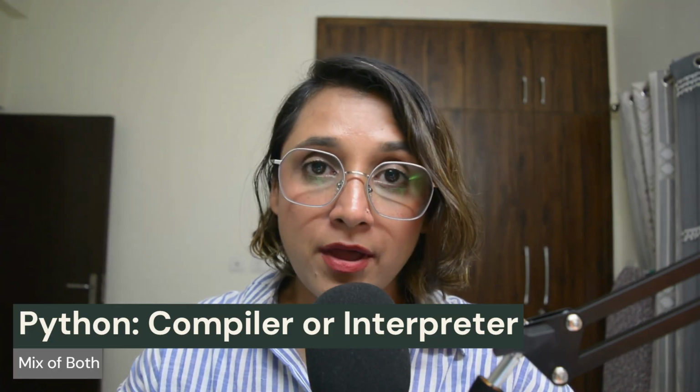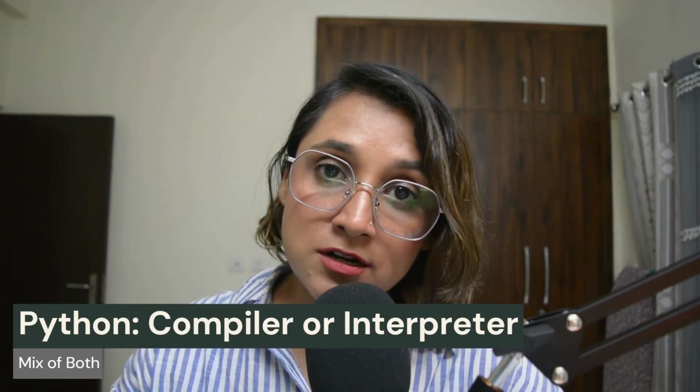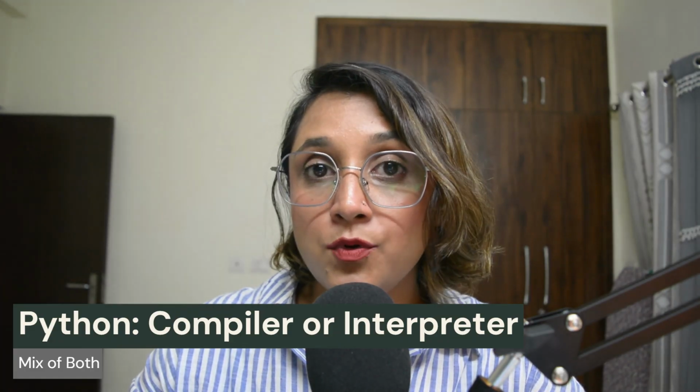So to answer if Python is a compiler or an interpreter, I will say Python is both a compiler and an interpreter. And that's actually one of the strengths of Python, because it gives you the ease of an interpreter, where you can write a line of code, run it immediately and see the results, and gives you the structure of a compiler, where it saves the bytecodes so that you can reuse them and run your code again and again.